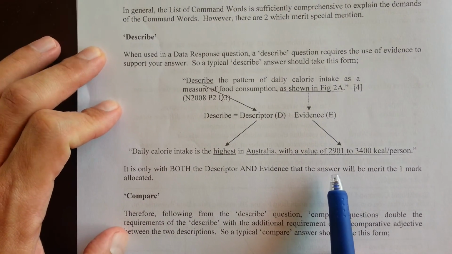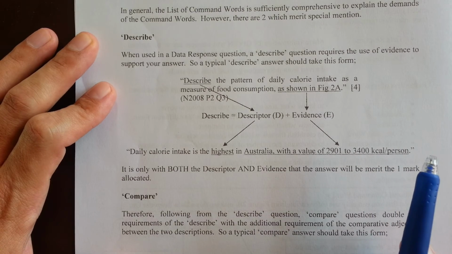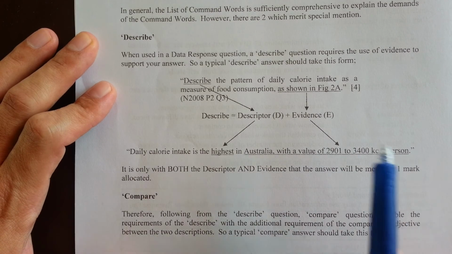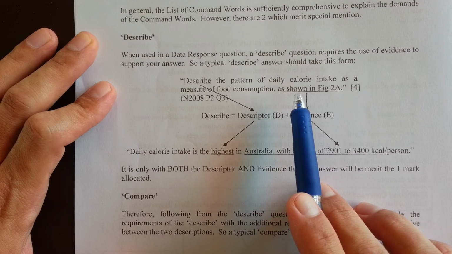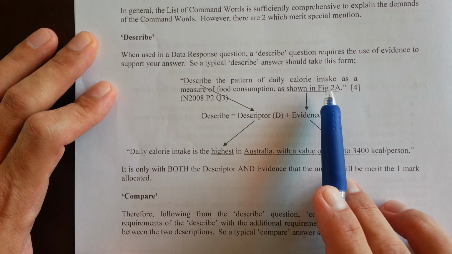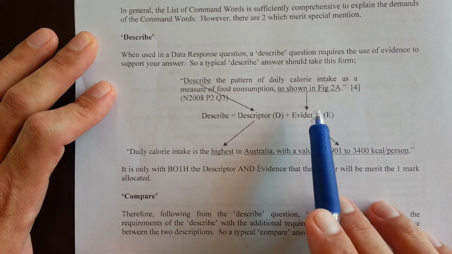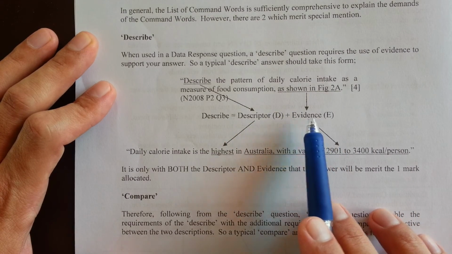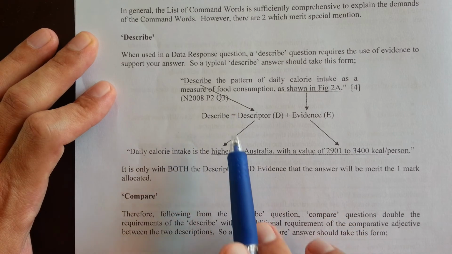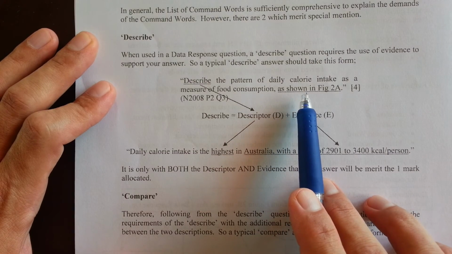Now, in the Cambridge O-level exams, for every descriptor, there must also be evidence. This is because the question says, as shown in figure 2a. If this is not there, then evidence is not needed. But because this is there, it tells you to prove what you have just said. You have just said it is the highest, so prove that it is the highest from these parameters.